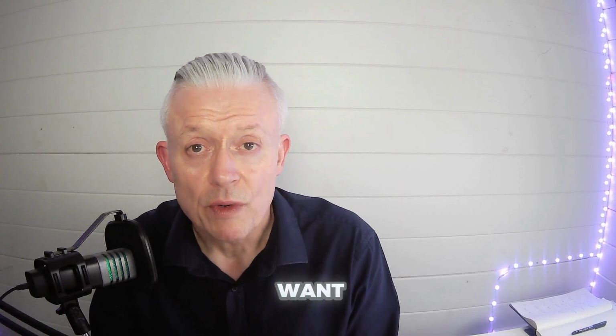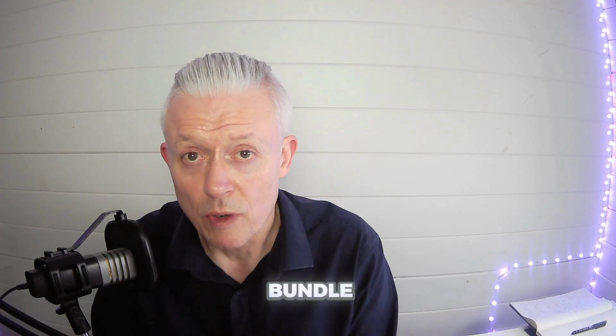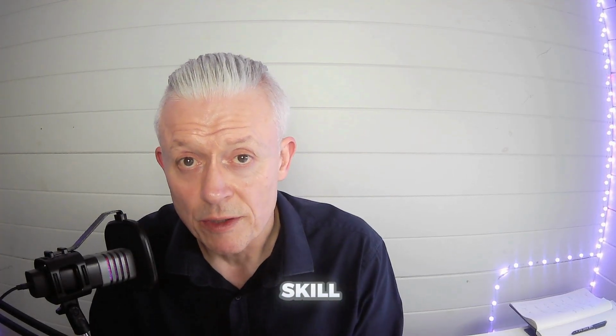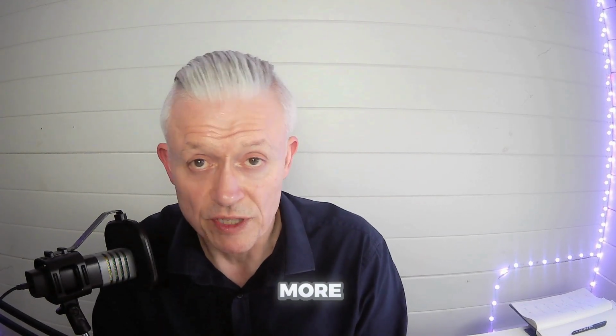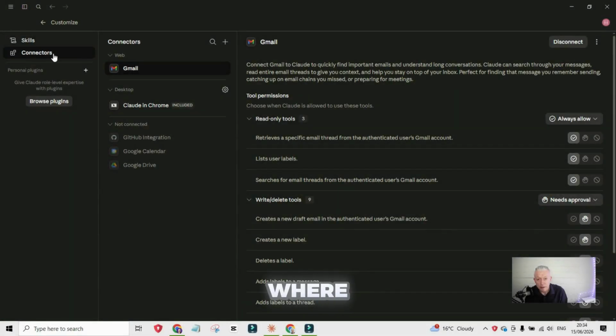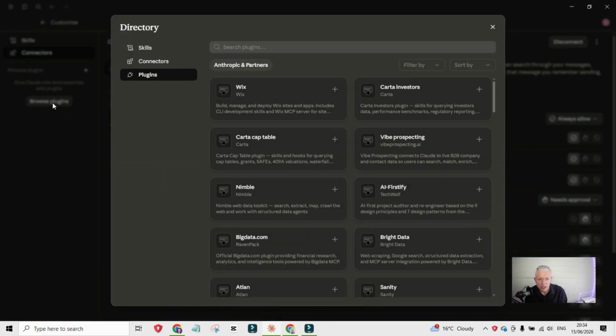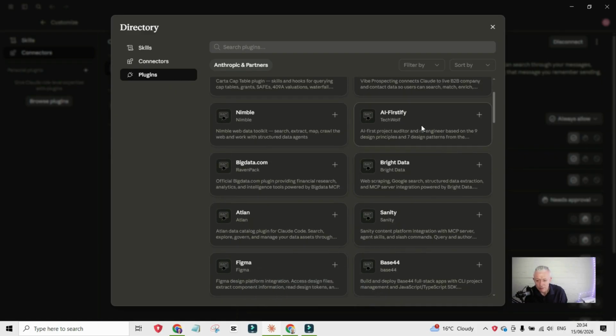plugin, if you want to think of it this way, it's like a bundle whereby it's a pre-made skill with the relevant connectors. So we'll go over now and I'll show you where you can see the plugins, and it'll make a little bit more sense as to what these are. So you'll see here in the screen where we were on connectors, you'll see down here, you'll see browse plugins. So when you click on browse plugins, you'll be brought to the directory where all of the plugins are available for you to actually go through.